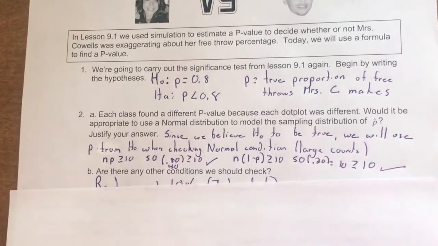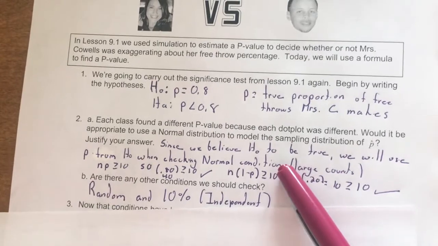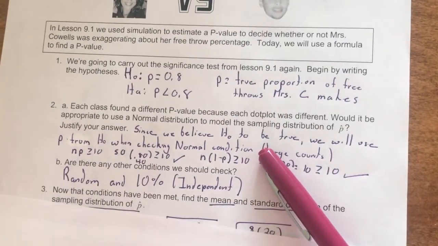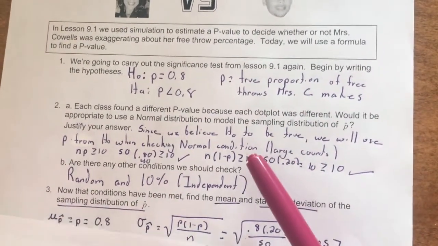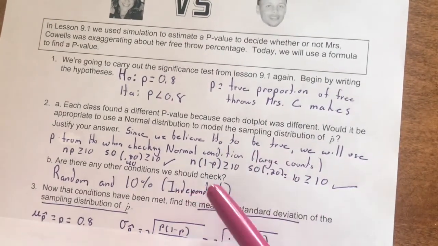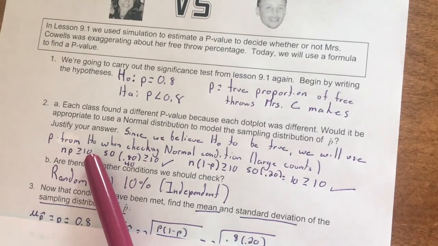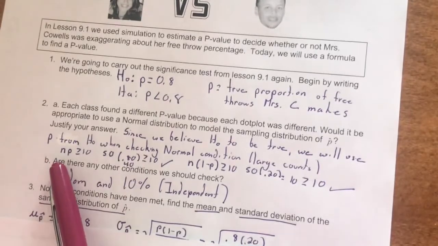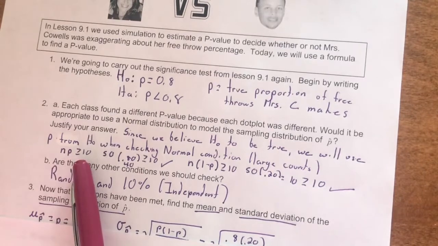But now this is different. Here, we are going to accept the null hypothesis as being true. If we accept it to be true, we are expecting that 80% of the free throws will be made. Since we believe the null hypothesis to be true, we will use the p value from your null hypothesis when checking the normal condition, your large counts. To check to see if it's going to be a normal distribution, we're going to do n times p is greater than or equal to 10.